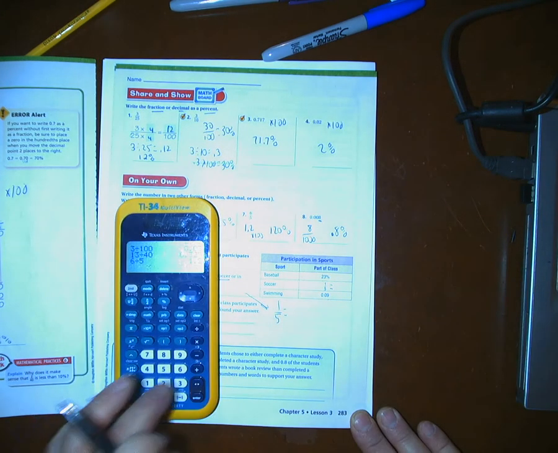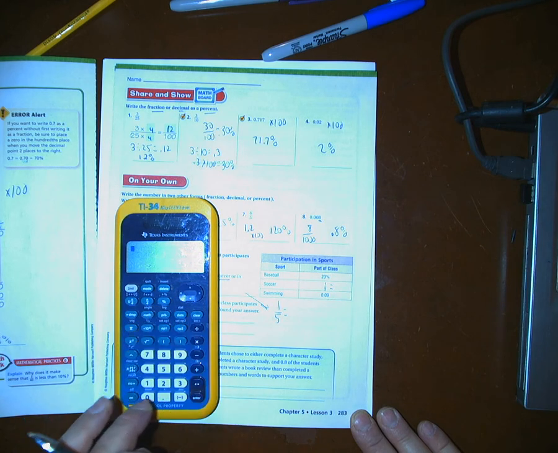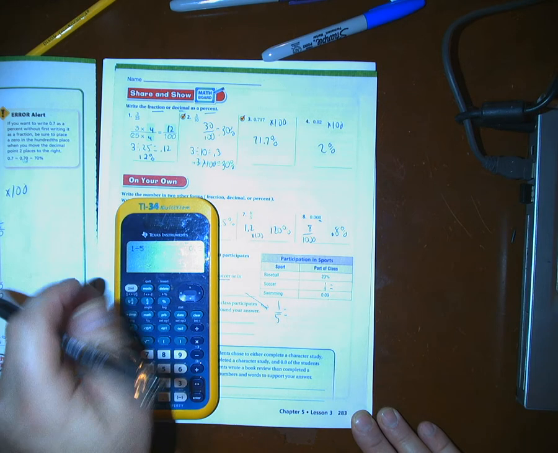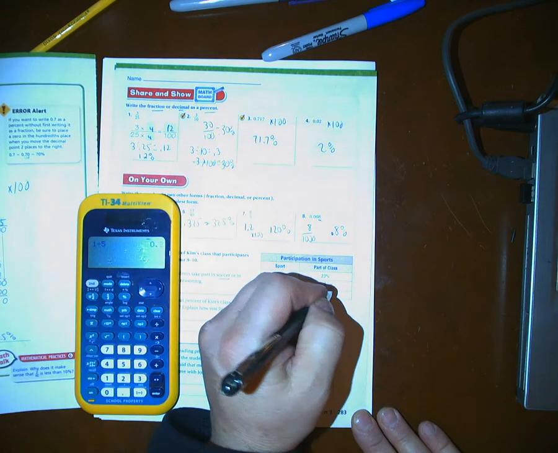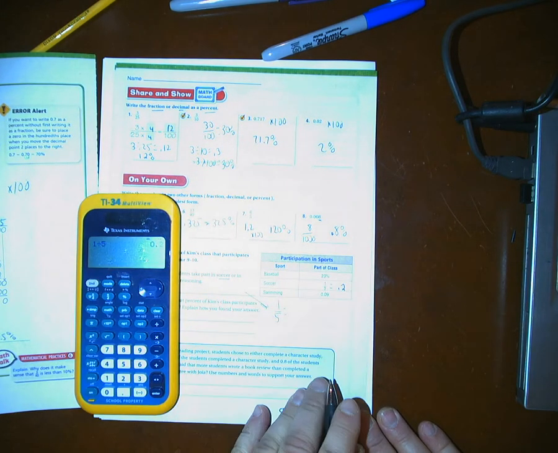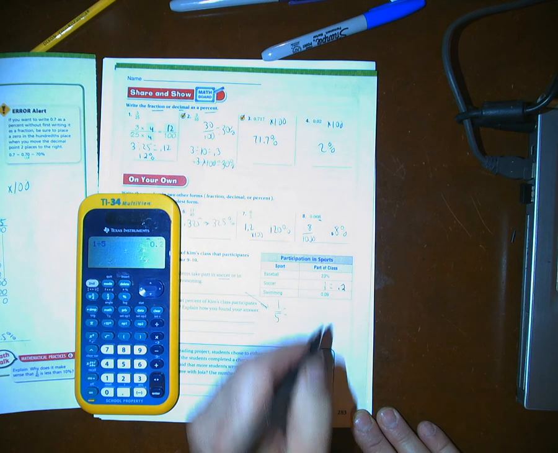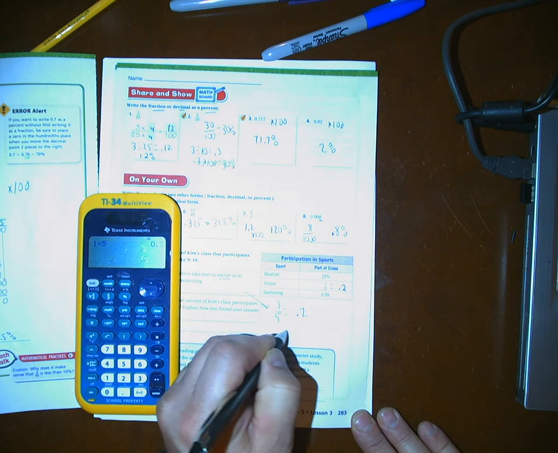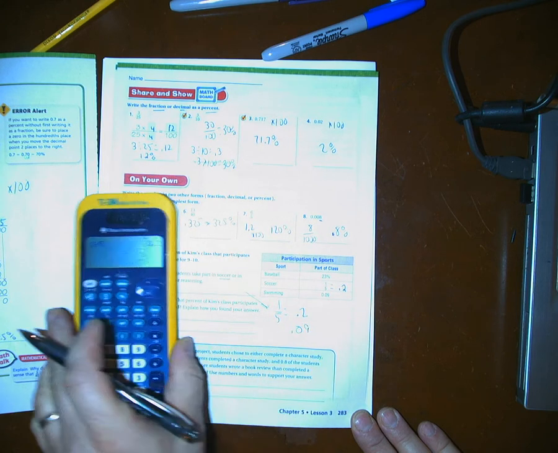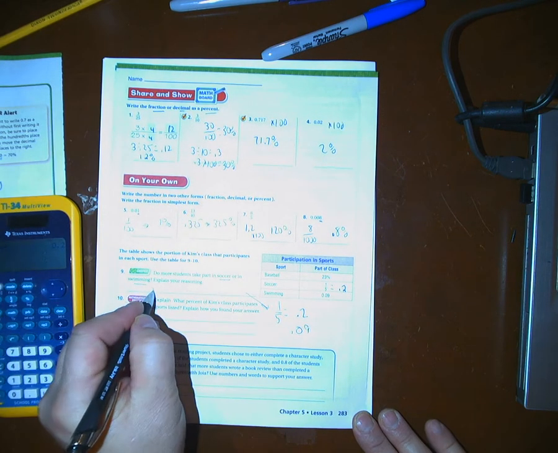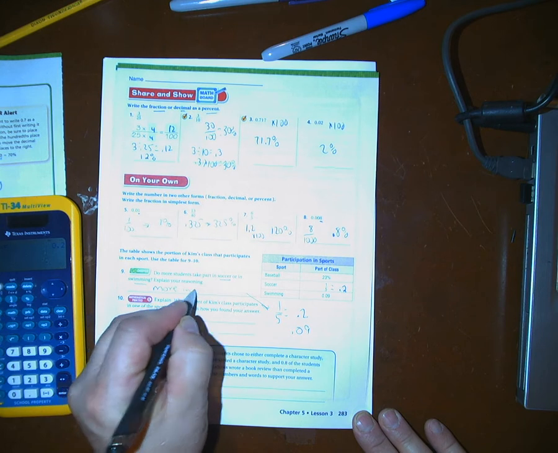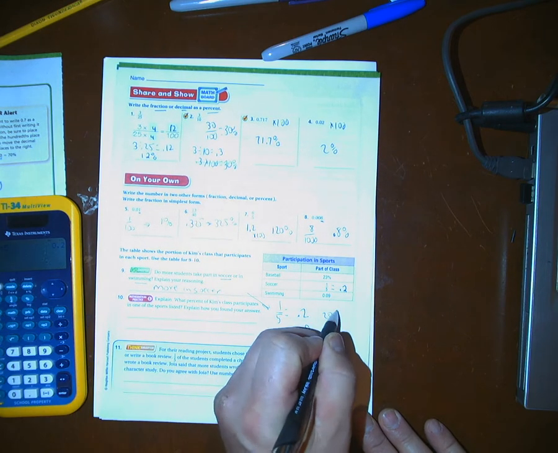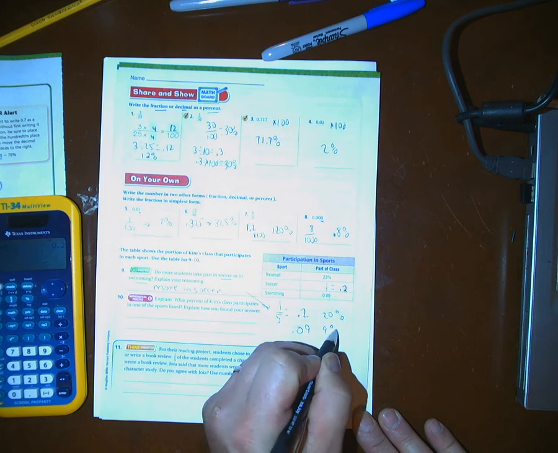I would make this a decimal. Remember how we talked about that? Until they ask me what the percentage is, I don't need to do it. So that's 0.2, that's 1/5 as a decimal. So 0.2 is greater than 0.09. So more in soccer. If they want to know percentages, this is 20%, this is 9%.